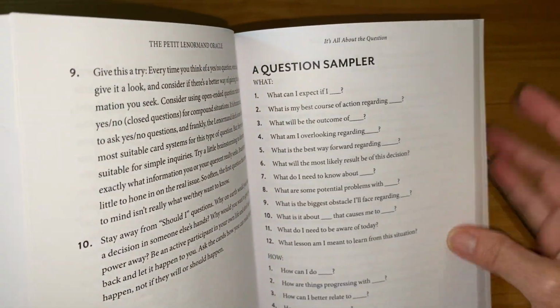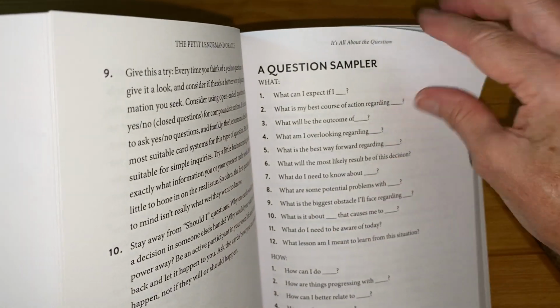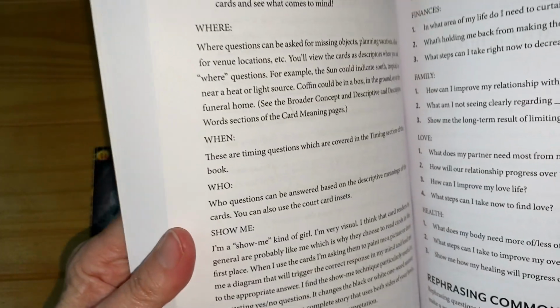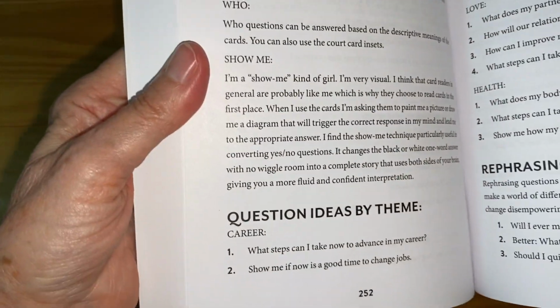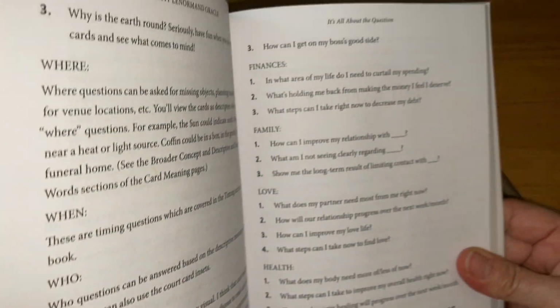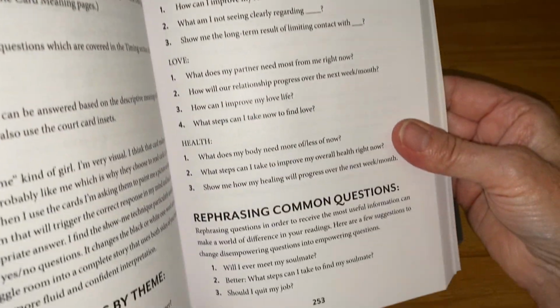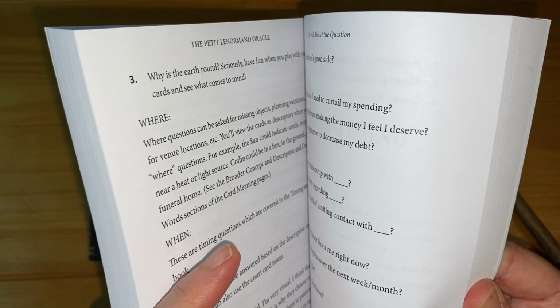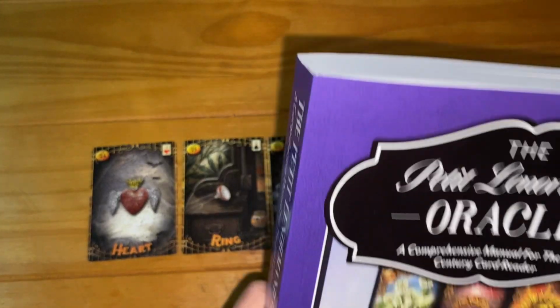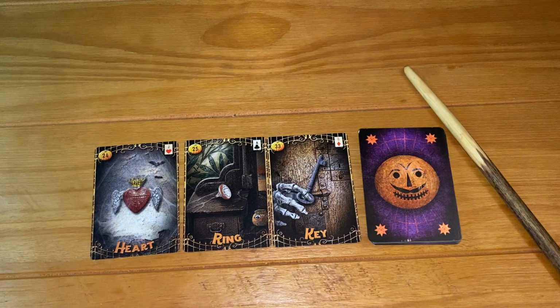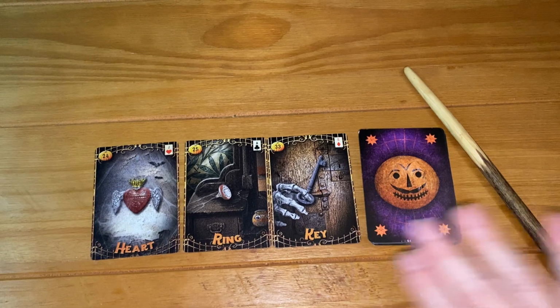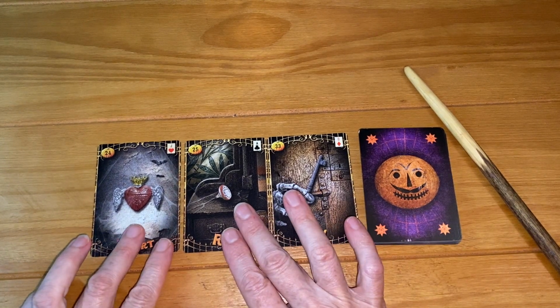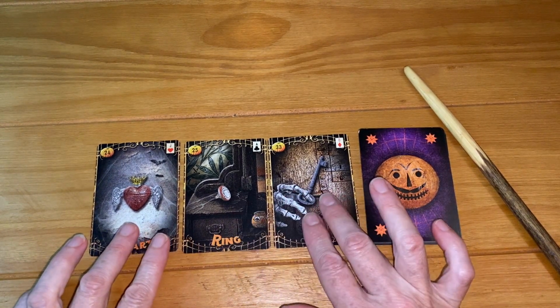A question sampler: what, how, why, where, when, who, show me. Question ideas by theme. Rephrasing common questions. Wow, there's a lot of stuff. Who wrote this book? This is fabulous. Seriously, I forget what's in there. Okay, so there's lots of information on questions available through my videos and my book.